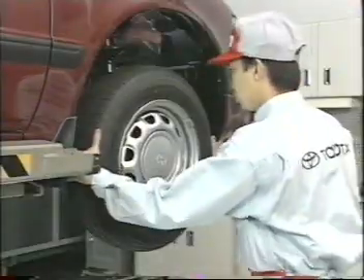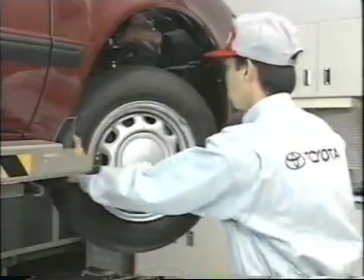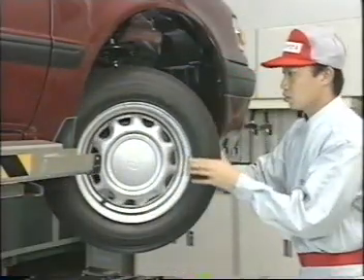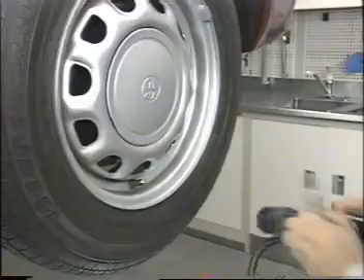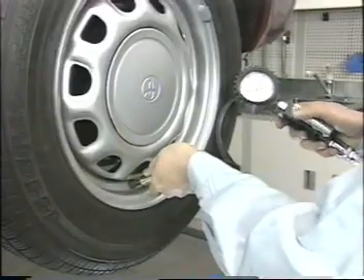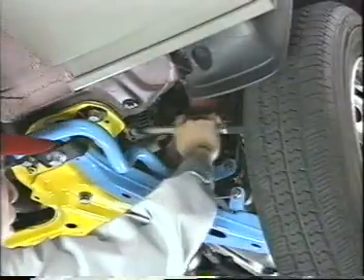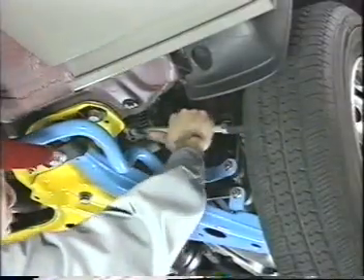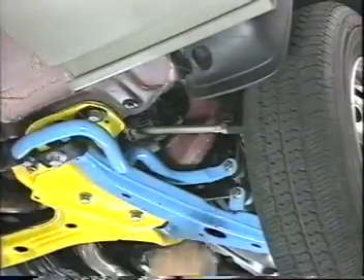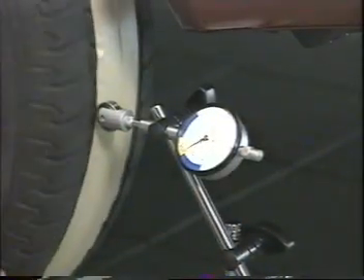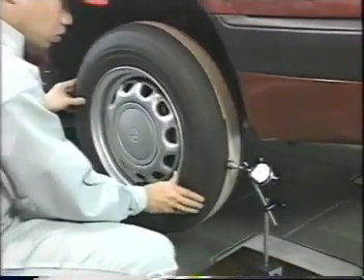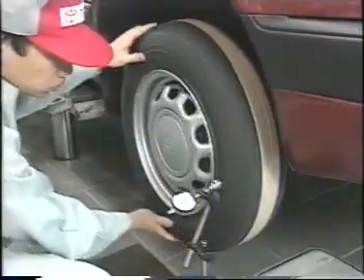Now let's see the actual wheel alignment procedure. First, check the following points. Check the tires for improper size, wear, deformation, and improper inflation. Check suspension and steering linkage for looseness. Check the tires for runout using a dial gauge and confirm that the radial runout is less than 1.0 millimeters and lateral runout is less than 1.2 millimeters.